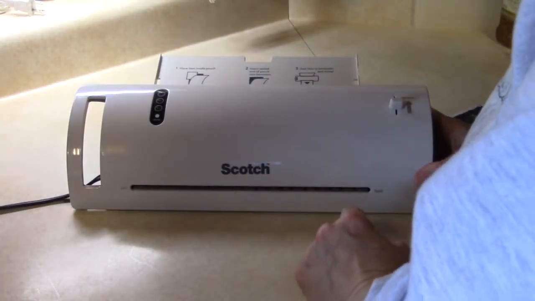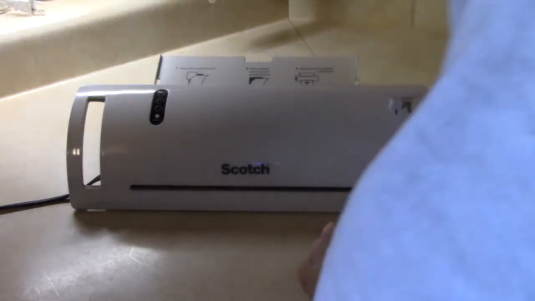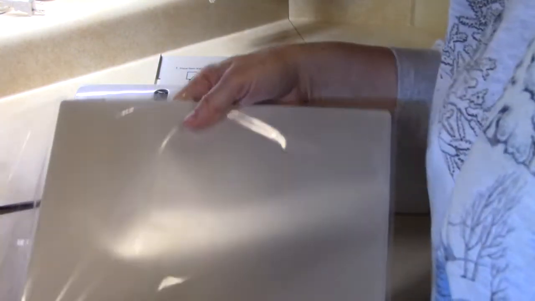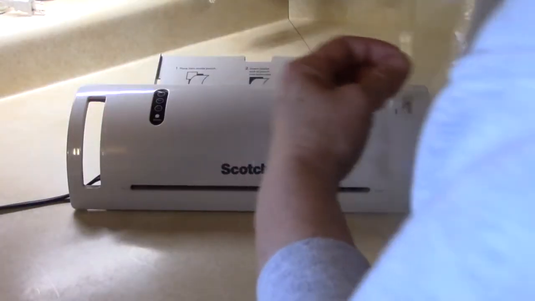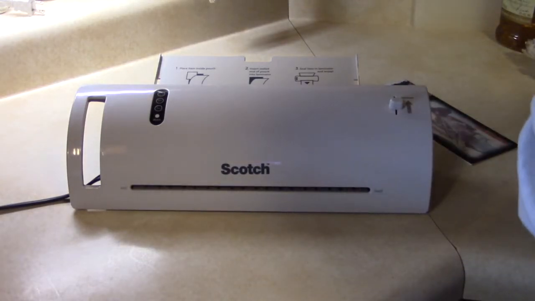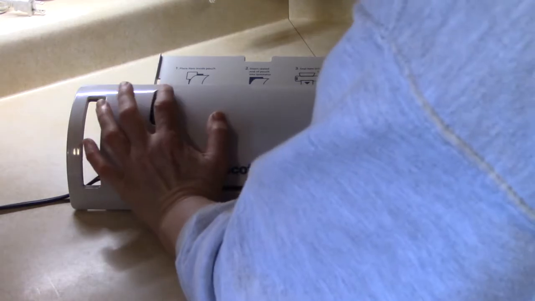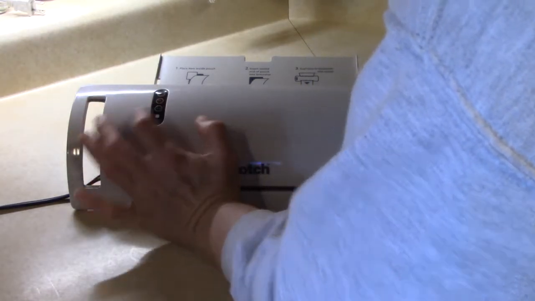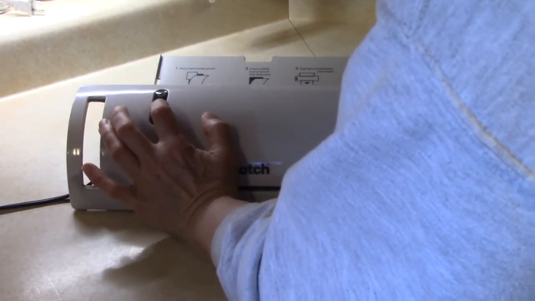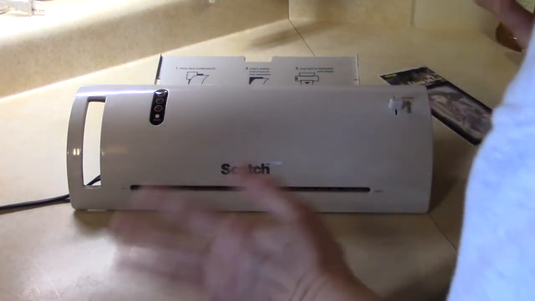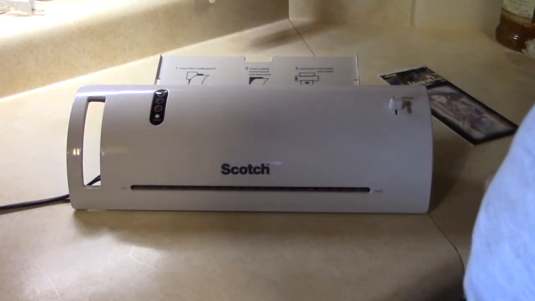Okay, here's my laminating machine. It's a Scotch. I don't even know what model it is. I do use 5mm lamination sheets. Because like I said, I do like the little bit extra thickness that gives. So I want to turn this on and set it to 5mm. So it has to heat a little bit more for the 5mm than the 3mm.